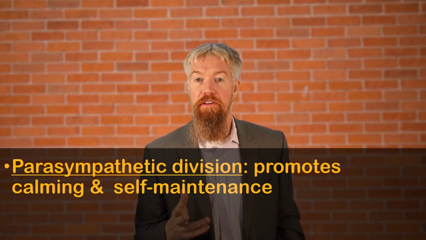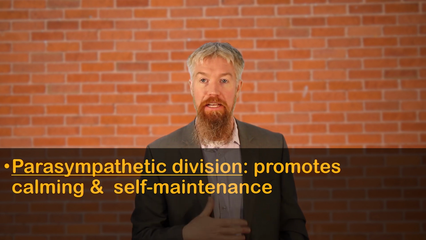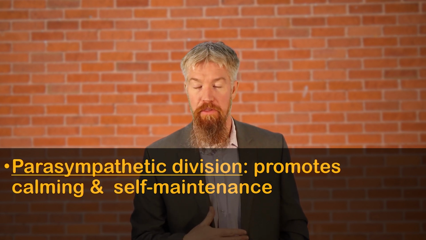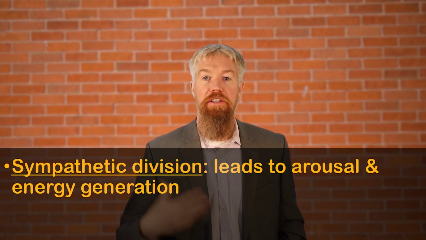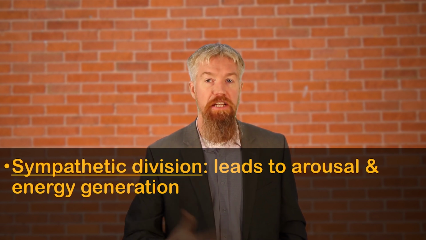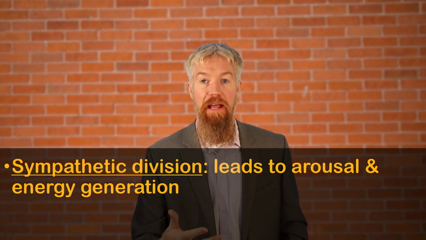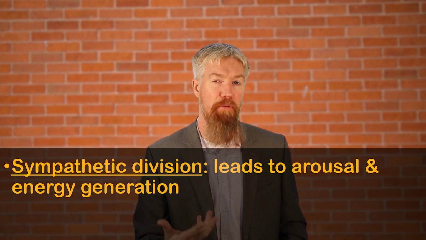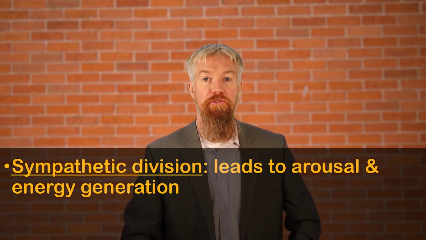or the parasympathetic division, which promotes calming and self-maintenance. These two can be characterized, in the case of the sympathetic division, as your fight or flight response. Think about things akin to epinephrine and norepinephrine. As epinephrine and norepinephrine are released, then they will go through and increase the activity level of the individual.